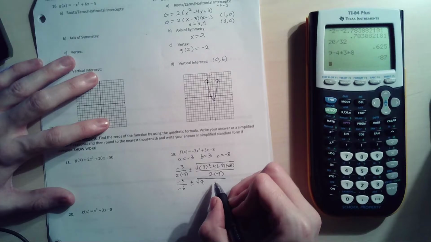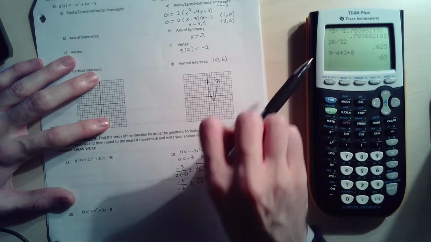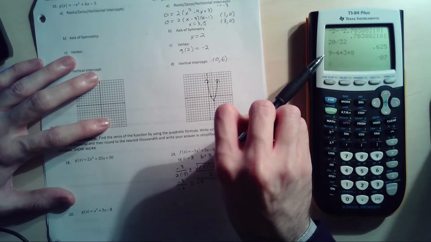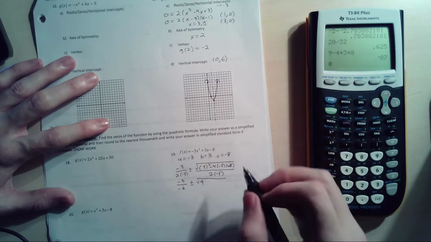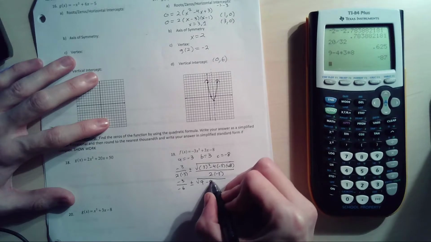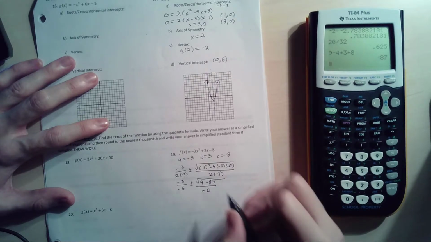And then, oh boy, what is this guy? We multiplied it out. Actually, I was doing the work earlier before we started this problem. It's right there. 9 minus 4 times 3 times 8. So 9 minus 87 divided by negative 6.